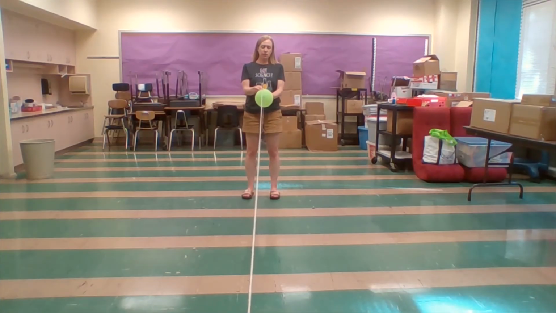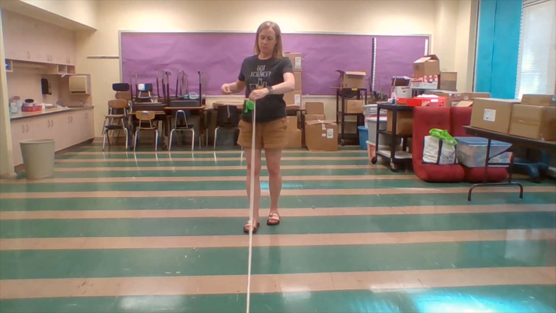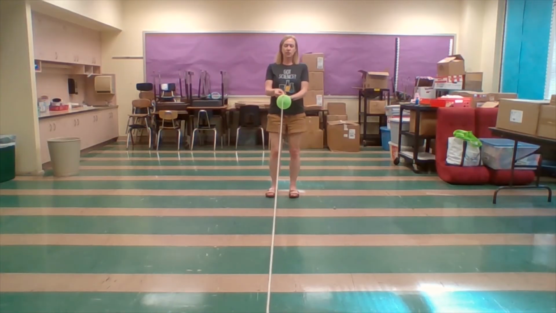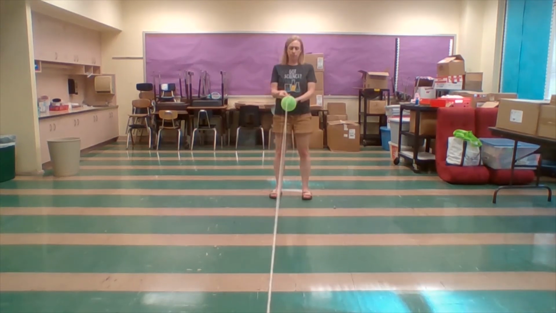This time the circumference, or the distance around the balloon, is 18 inches. Go ahead, let it go, then we'll measure the distance. Okay, this time the circumference is 12 inches, so it's half of the original.